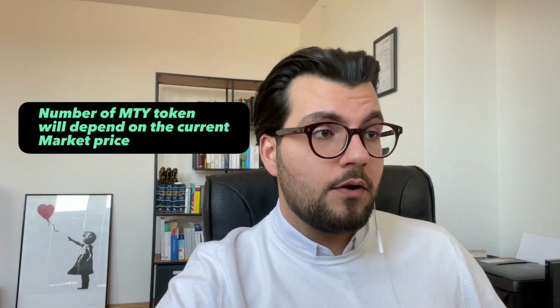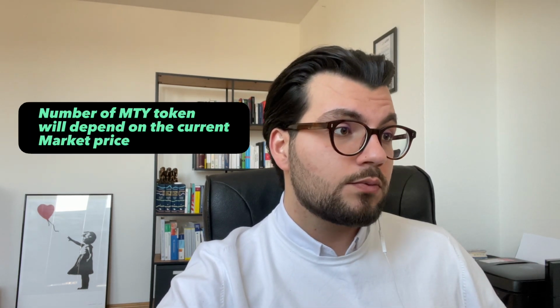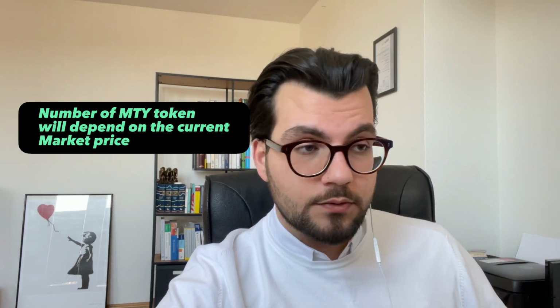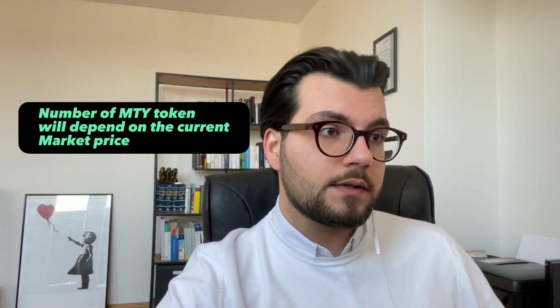The exact number of Minty tokens each user receives will of course depend on the market price and the market rate, guys. Don't forget that. It depends at which price Minty tokens are trading at the time when ad revenue is converted from dollars into Minty tokens.